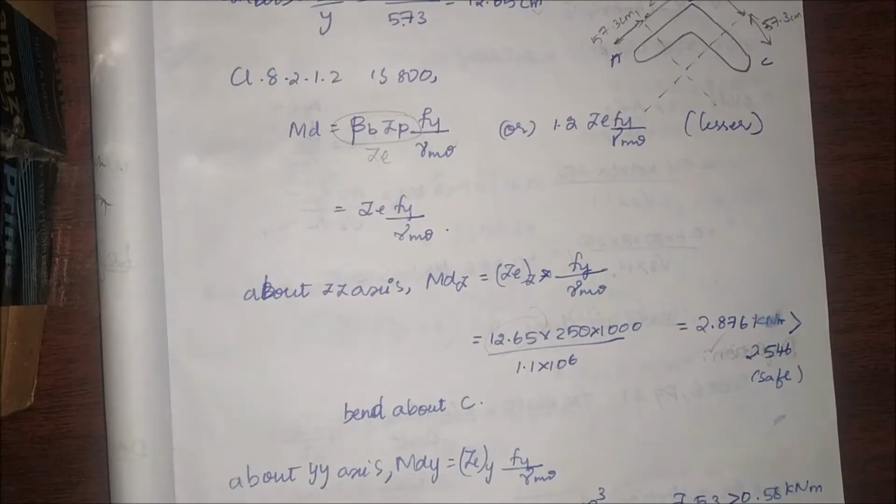So in the previous video we found all the loads, the dead load, wind load and live load, and now we have started with the design of Purlin. In case you haven't watched the previous videos, watch them to have some continuity.